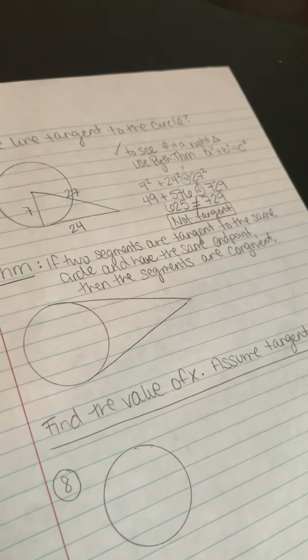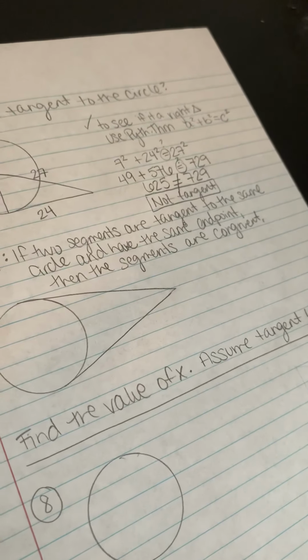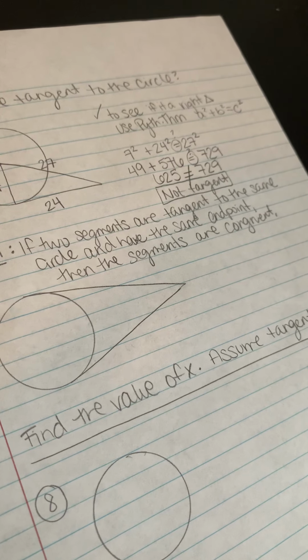If two segments are tangent to the same circle and have the same endpoint, then the segments are congruent.